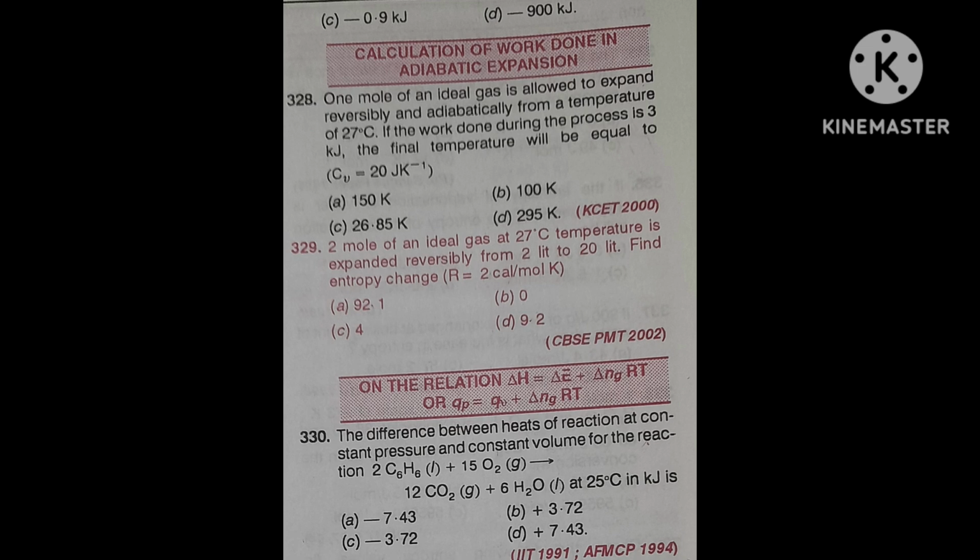You have to calculate the difference between the heat of reaction at constant pressure and at constant volume for the given reaction at 25 degrees, in kilojoule. Its value is minus 7.43. How? Now I am telling you.